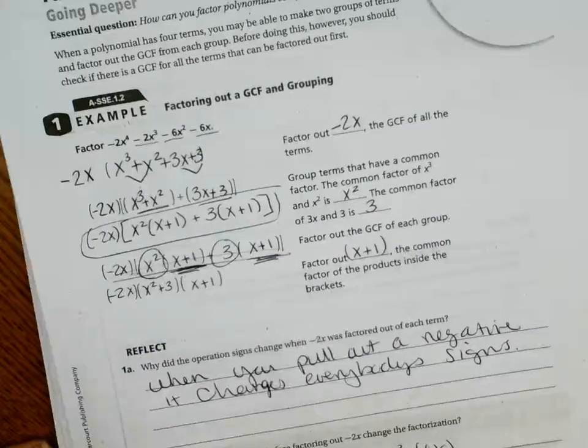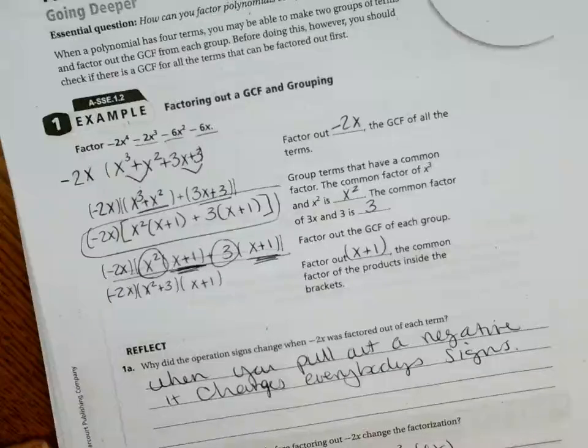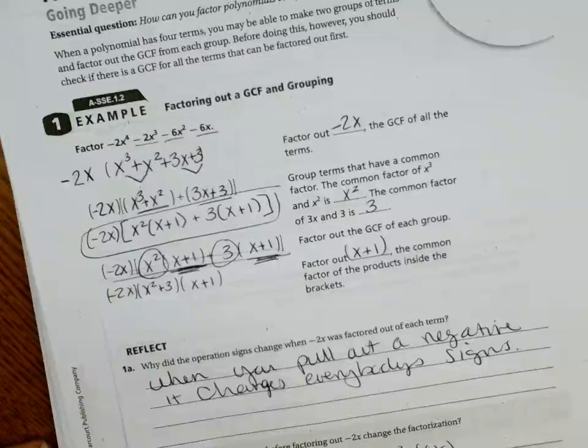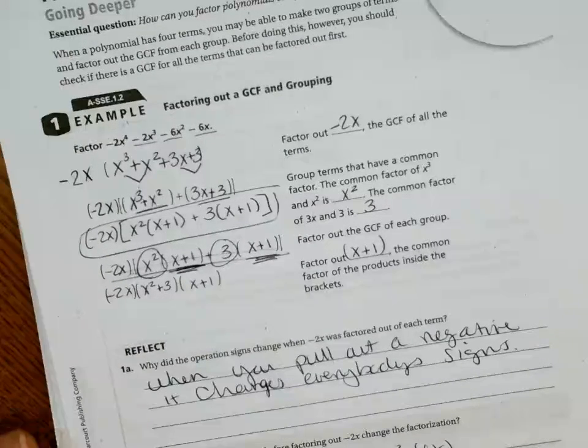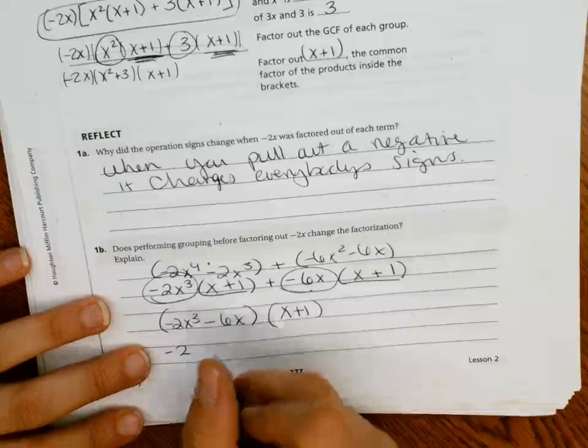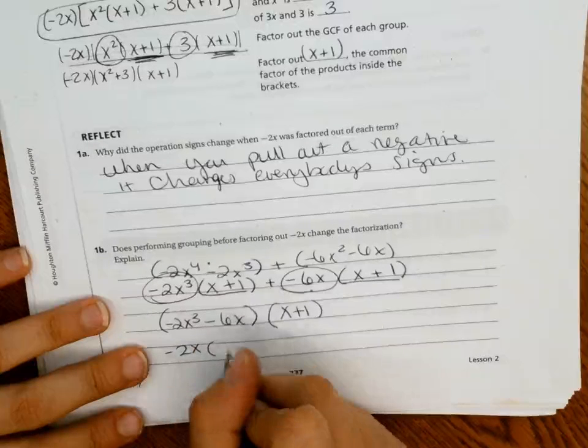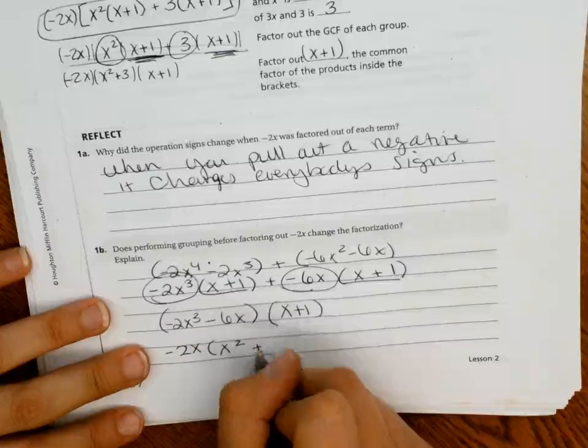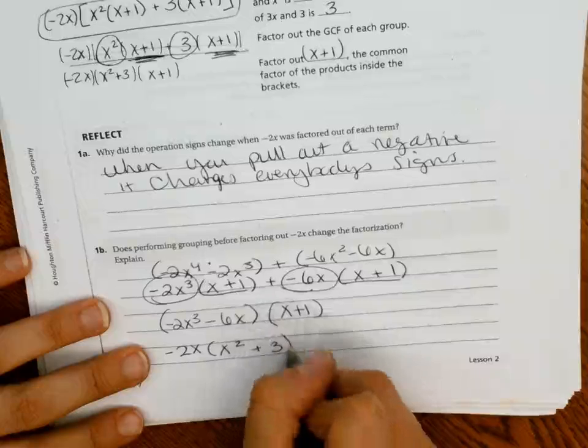And then I take these two and I put them together. So I'd have negative 2x to the third minus 6x. And then with this, I can do that some more. I can pull out a negative 2x times x squared plus 3 times x plus 1.